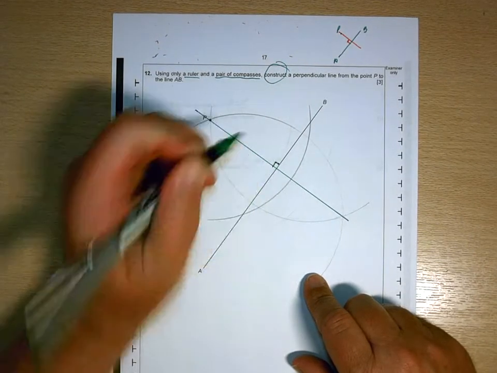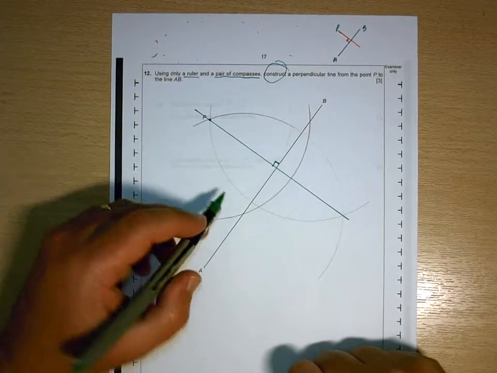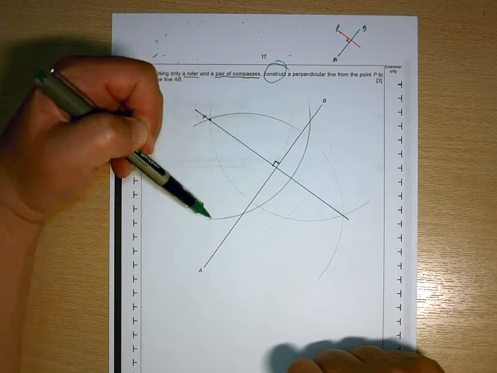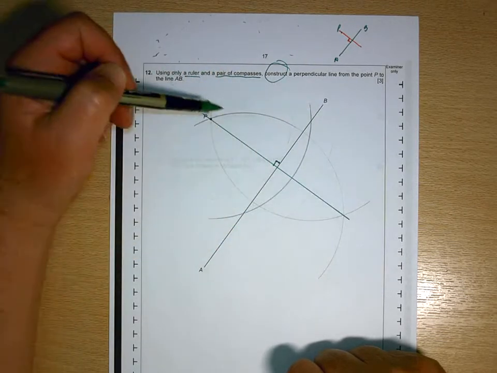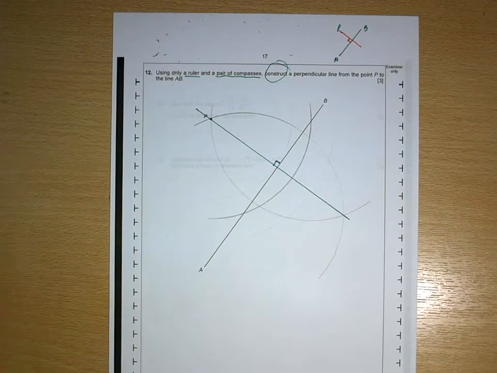So that there is going to be 90 degrees. To get the marks for that, they're looking for this construction, this curve here, and then the two intersecting curves which you draw the line through.